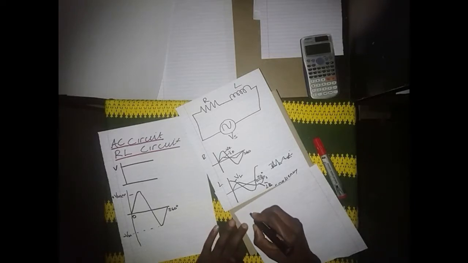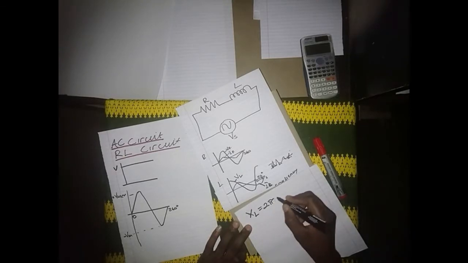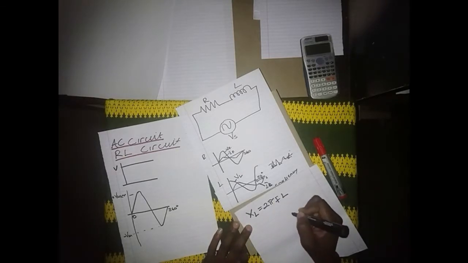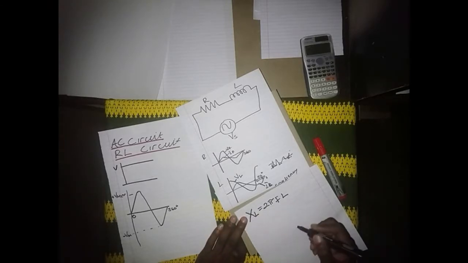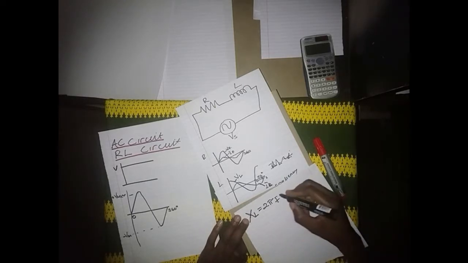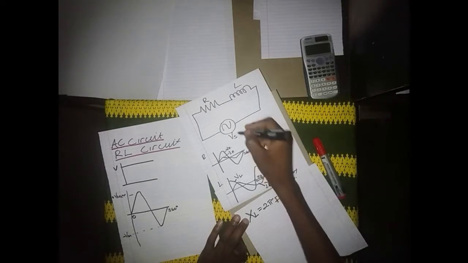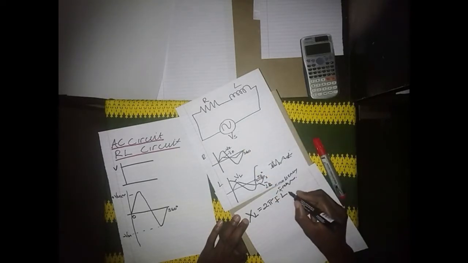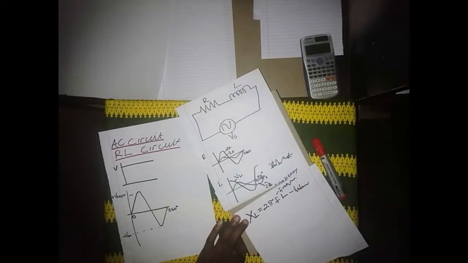The reactance of the inductor is calculated using the formula 2 pi FL, and is noted as XL, the inductive reactance. Here F is the frequency of the supply voltage, and L is the inductance of the inductor.